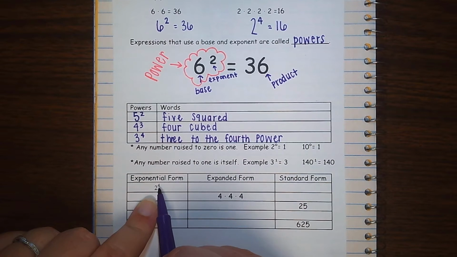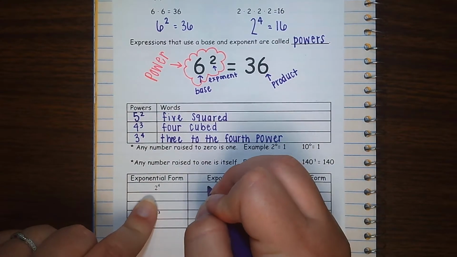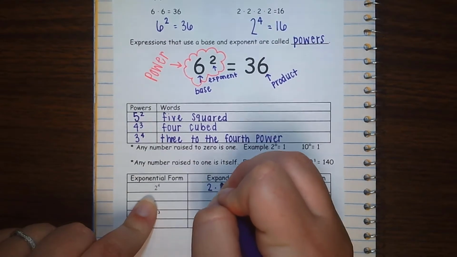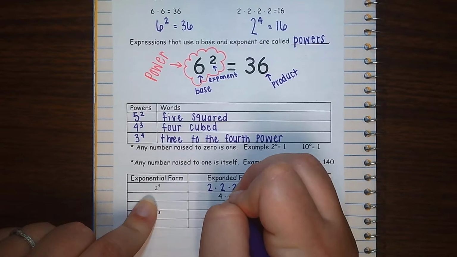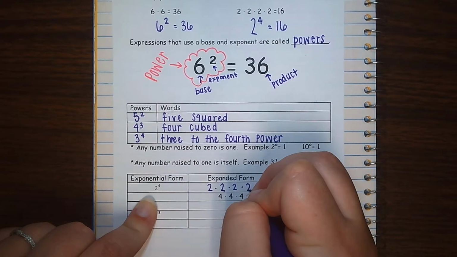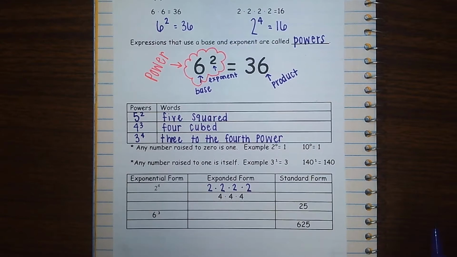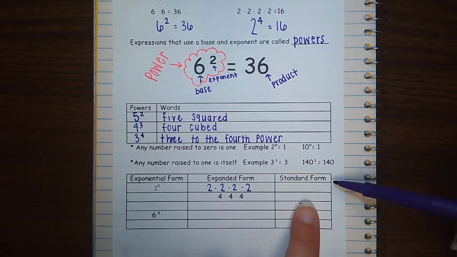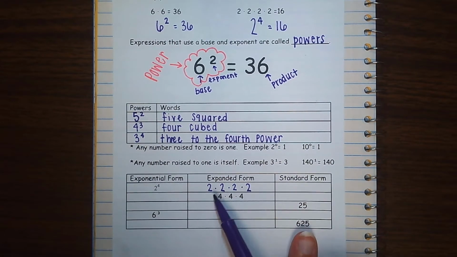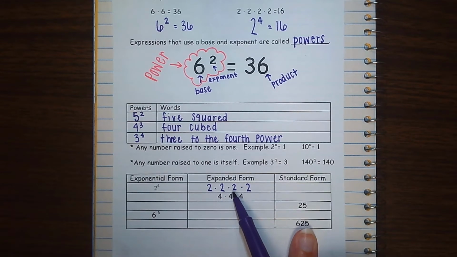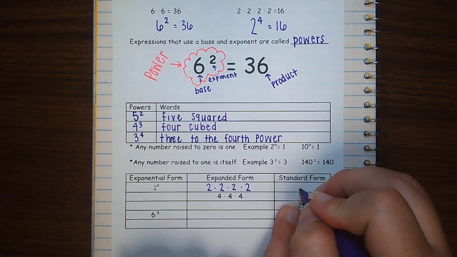We're going to see our base 4 times. So that's 2 times 2 times 2 times 2. Then standard form is just our answer. What would the answer be? 2 times 2 is 4. 4 times 2 is 8. 8 times 2 is 16.